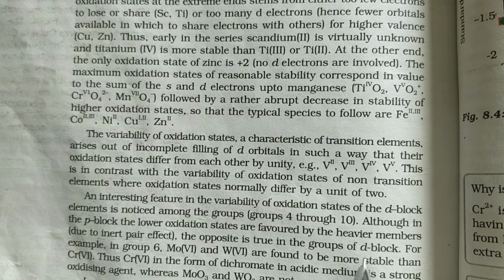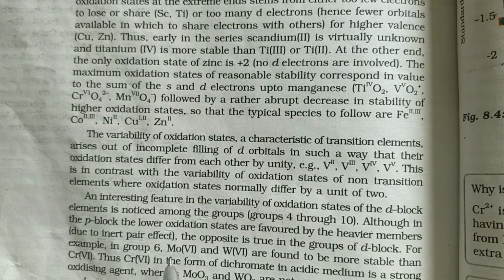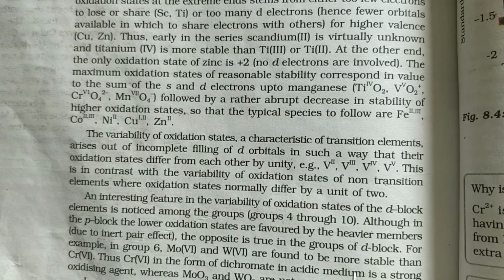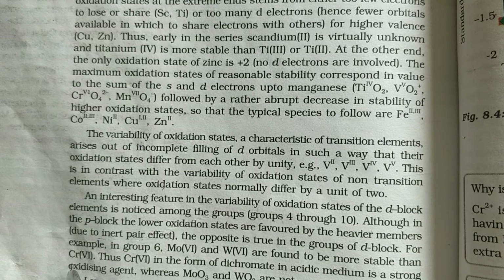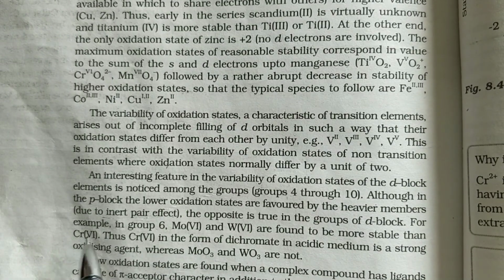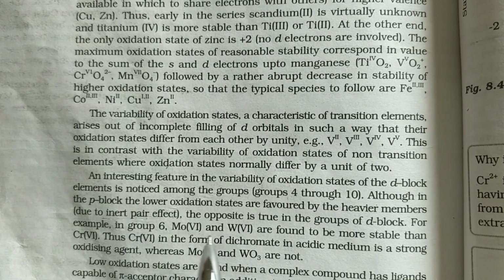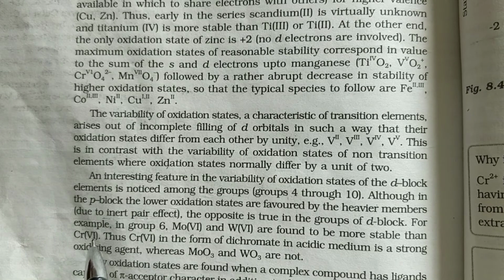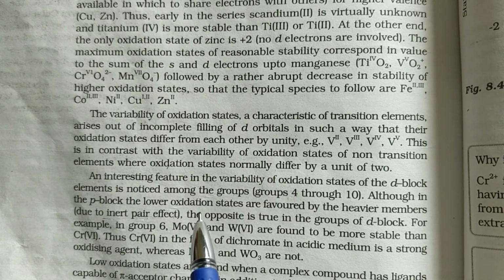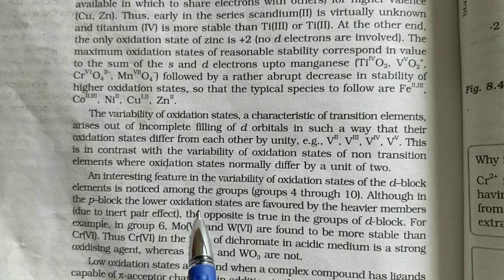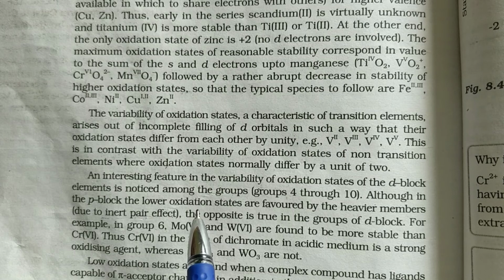The opposite is true in the groups of d block. For example, in group 6, molybdenum(VI) and tungsten(VI) are found to be more stable than Cr(VI). Chromium is the first element; molybdenum and tungsten are the lower elements. Those lower elements are stable in higher oxidation numbers when compared to chromium. This does not happen in the p block. In the p block, from top to bottom, lower oxidation number stability increases when compared to higher oxidation number stability because of the inert pair effect.